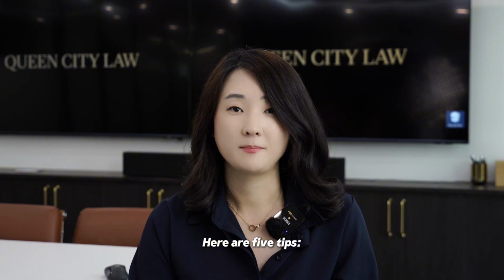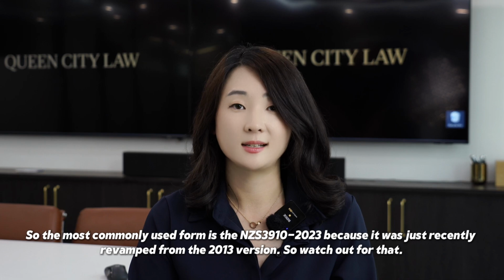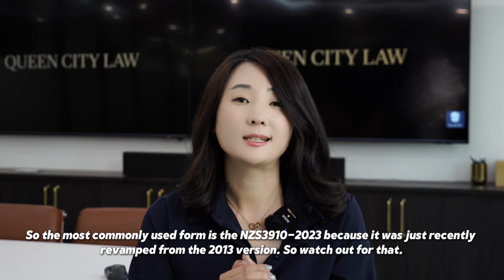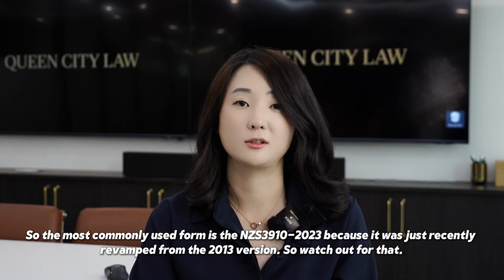Here are 5 tips. Number 1, what is the form? The most commonly used form is NZS 3910:2023, because it was just recently revamped from the 2013 version. So watch out for that.